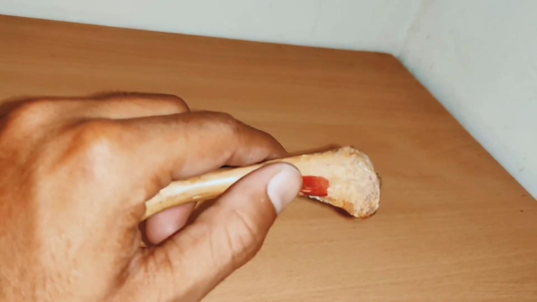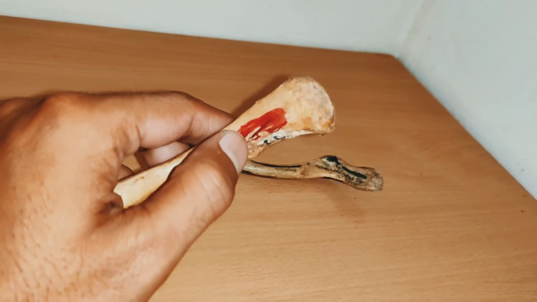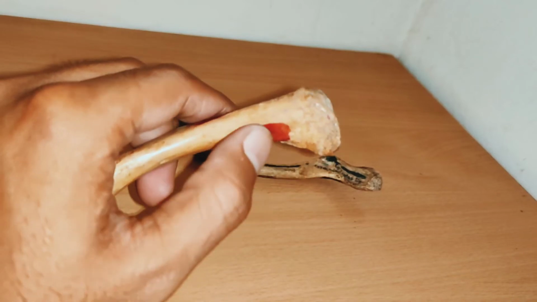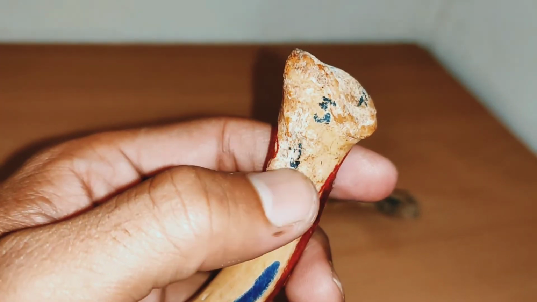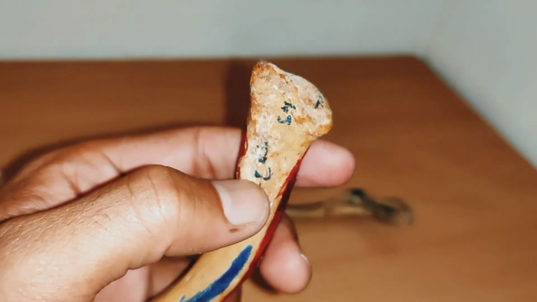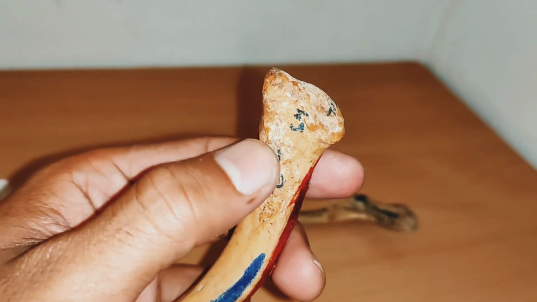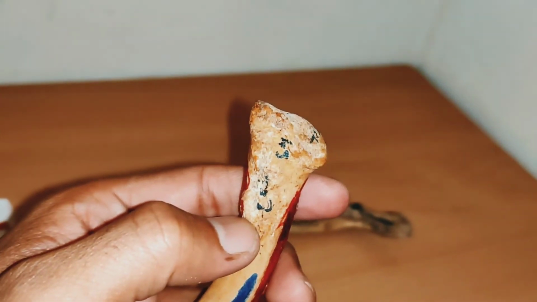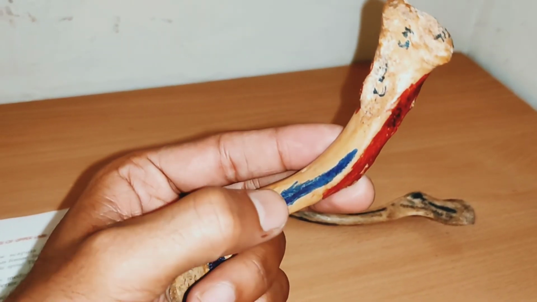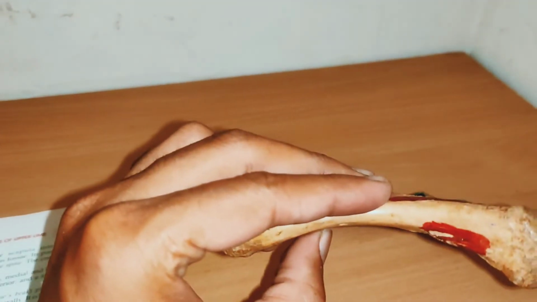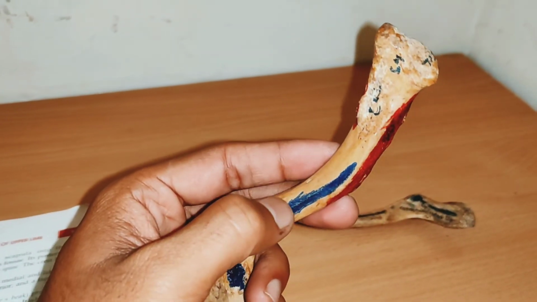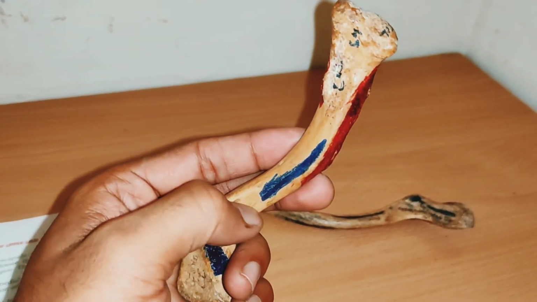The posterior surface gives origin to the sternohyoid muscle. And this oval impression gives attachment to the costoclavicular ligament. The subclavian groove present inferiorly gives insertion to the subclavius muscle.